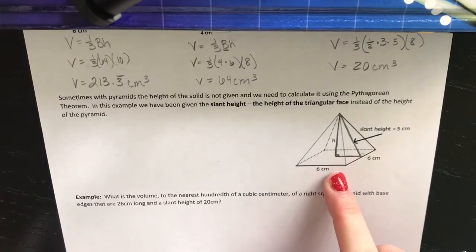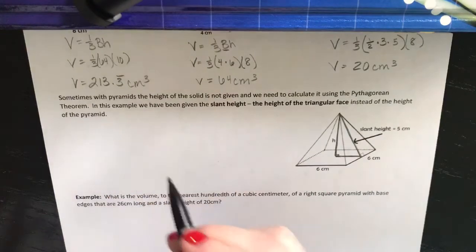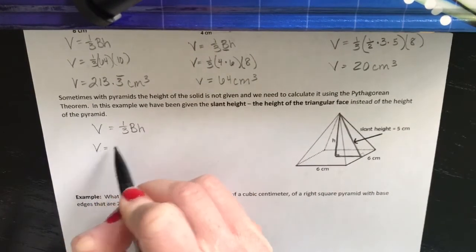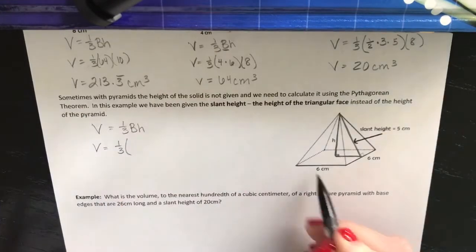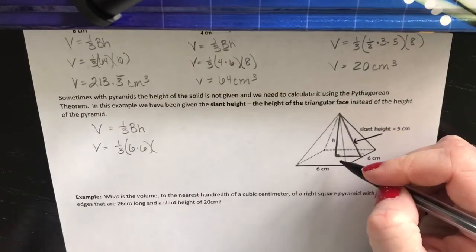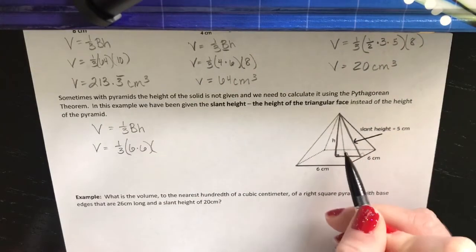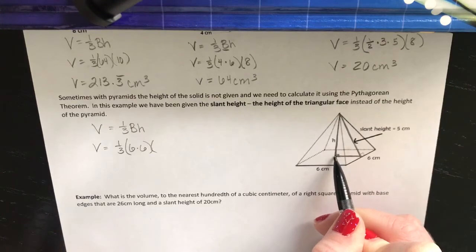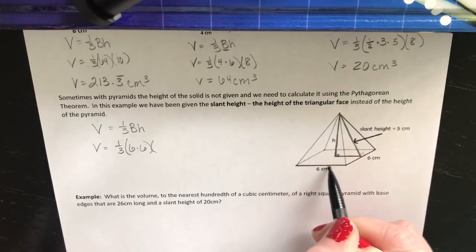If we were to try to find the volume, it's 1/3 BH. As we start writing, the base is 6 times 6, the base area, but the height is blank right now. So we're going to use the Pythagorean theorem. Since this right here is dead center in the base, it's always going to be half of this distance.